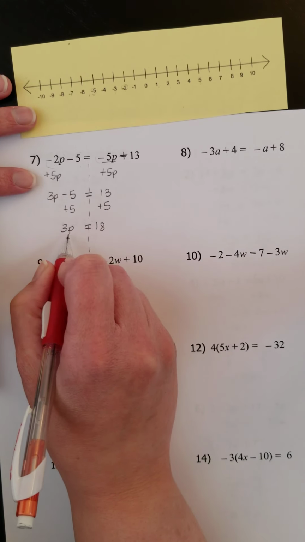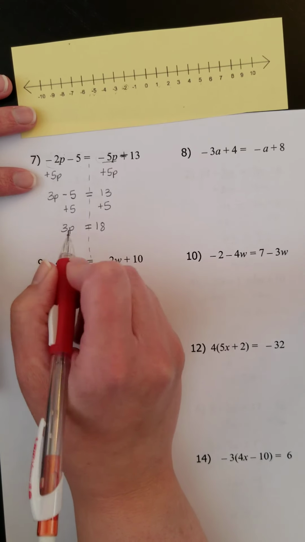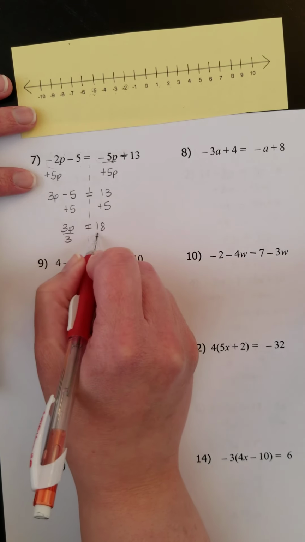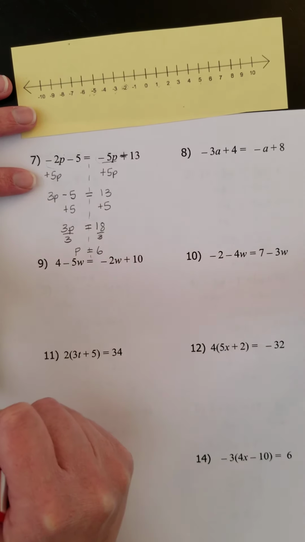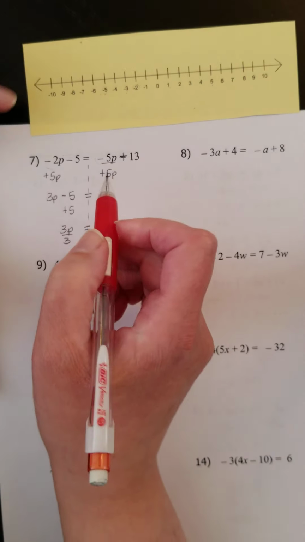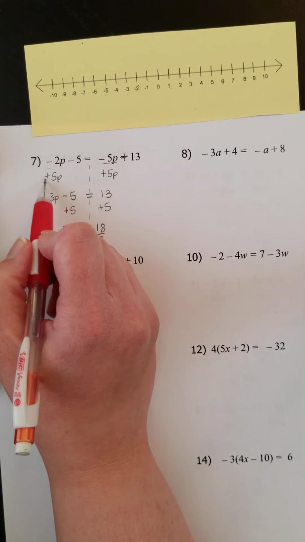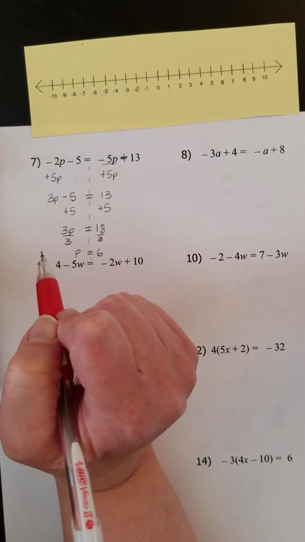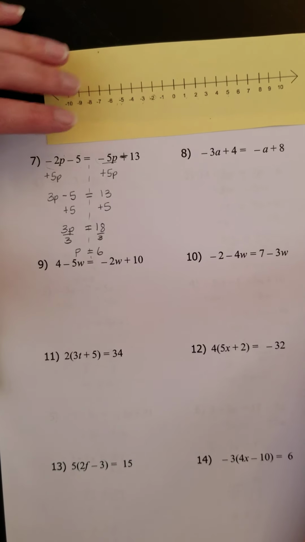And then the last step, undo the multiplication with division. So I have 3 times p. I'm going to divide by 3, keep it balanced on both sides. P equals 6. Okay, most people, if you make a mistake, it's often with choosing which variable term to move or having trouble with the negative sign on your calculator or calculating with the integers incorrectly there.